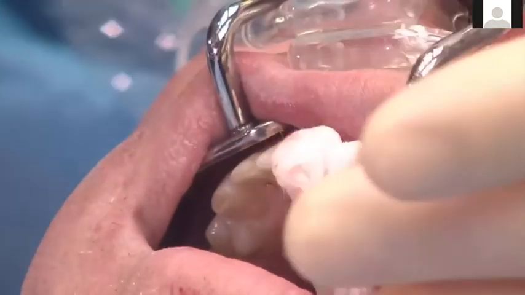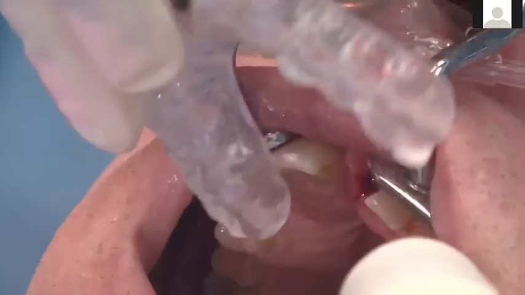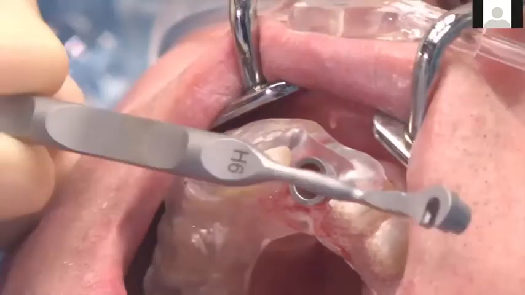Now, some people have also asked me when it's important to do this profiling of the bone. This is before implant placement, so this is bone profiling before the implant placement. I do it on almost every single case.